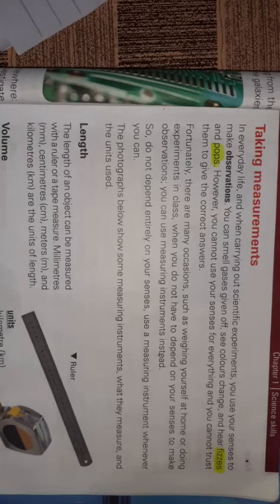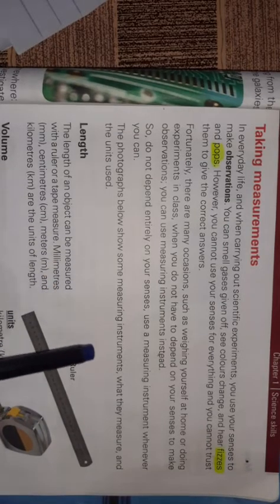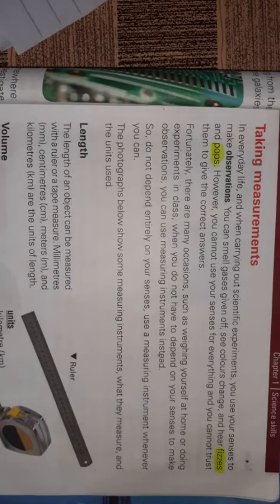I hope you have seen them before. The photograph below shows some measuring instruments, what they measure and the units used. For each measuring instrument there are certain units, and in those units you can take measurements. We see here length.